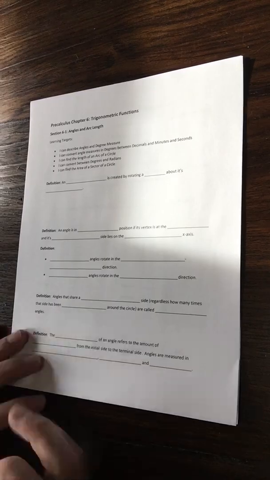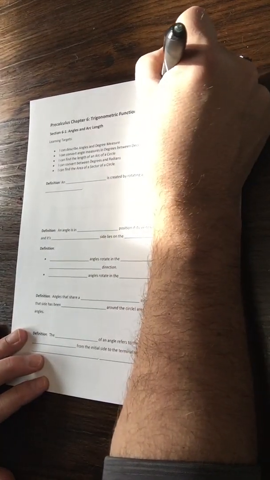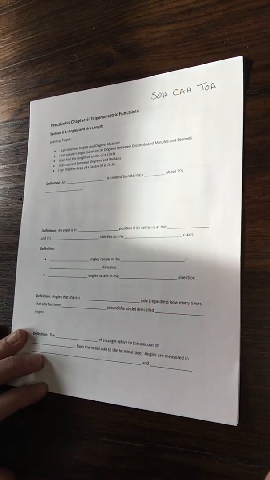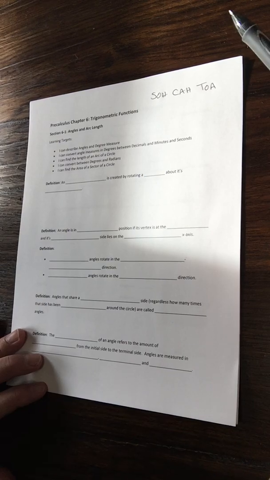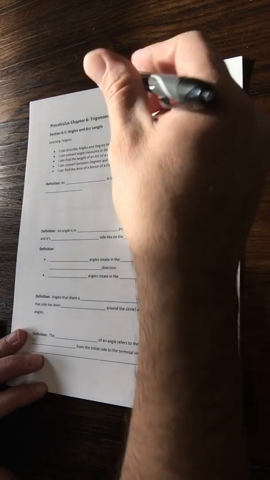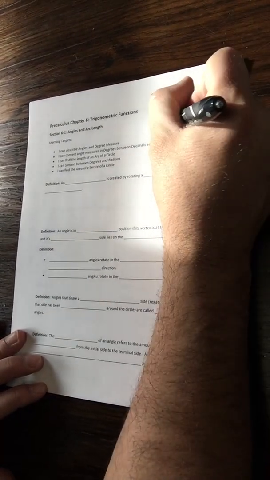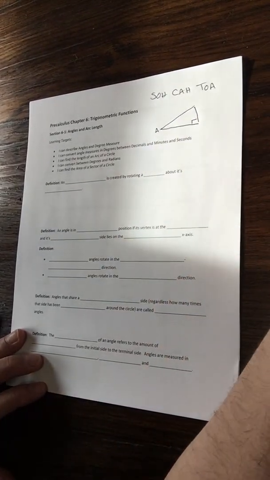The one thing I'm going to assume that you guys know from somewhere in your education is the word SOHCAHTOA, which helps you remember that sine is a ratio of two sides in a right triangle. Okay, this would be a right triangle. And let's say this is my angle that I'm talking about. We're talking about angle A.